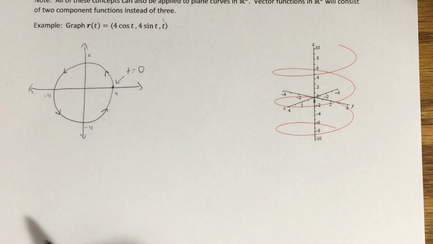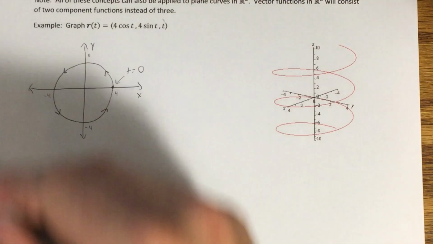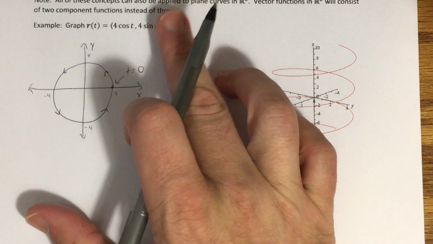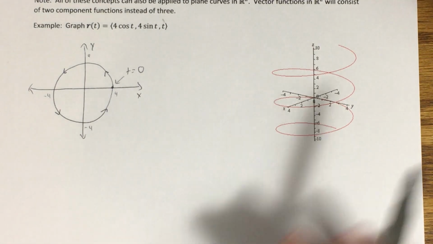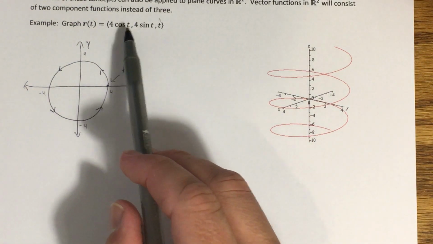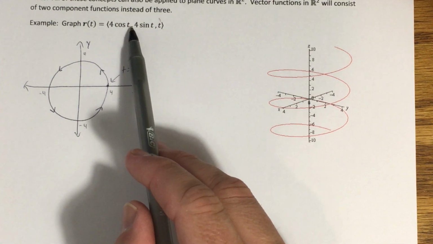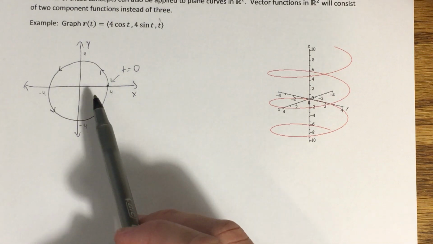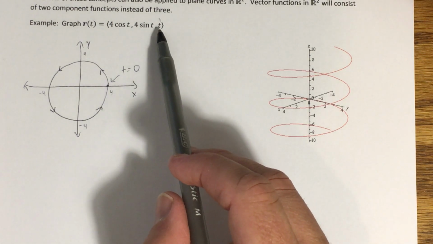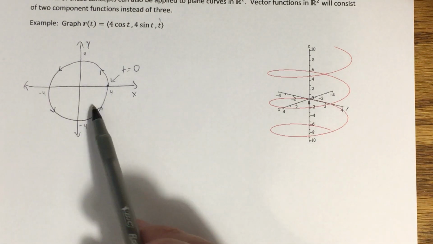Okay, now what I want to do is see how that 2-dimensional case, where I ignored this third component, relates to the 3-dimensional case where this last component is a t. So again, the x and y coordinates of any point that comes from this vector function will have to lie on this circle in the xy plane. But adding this t here is only going to change the z coordinate of these points.